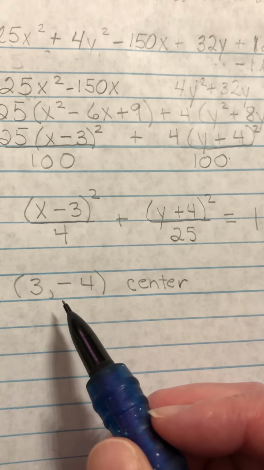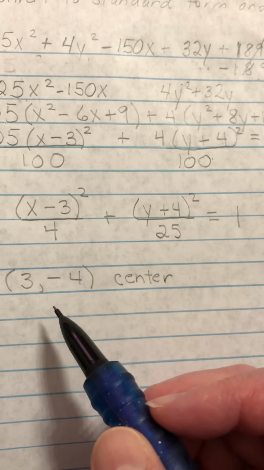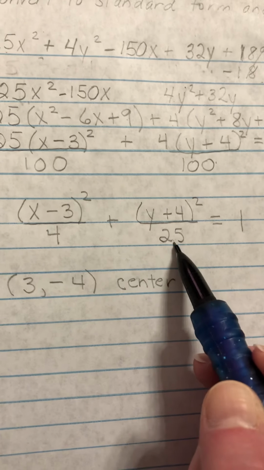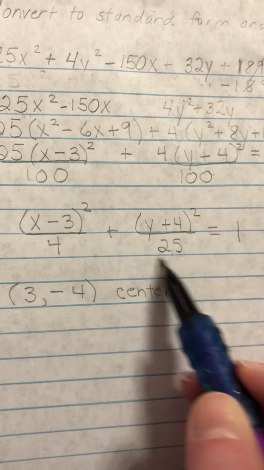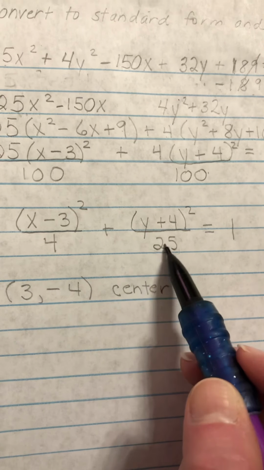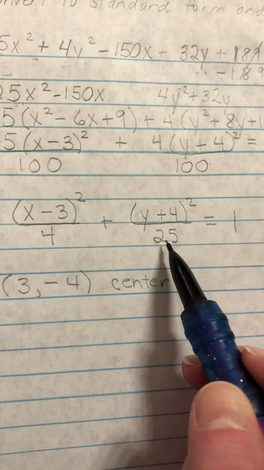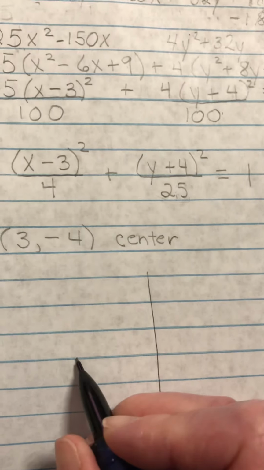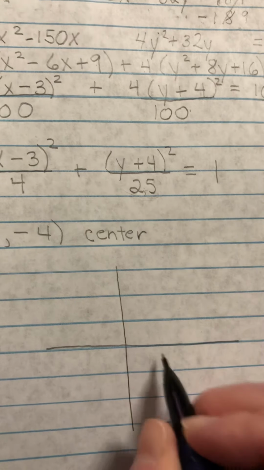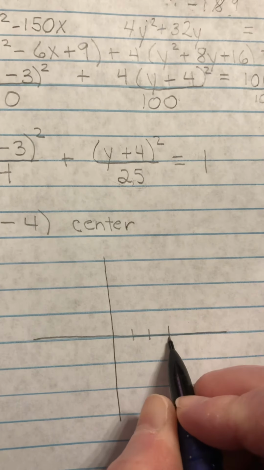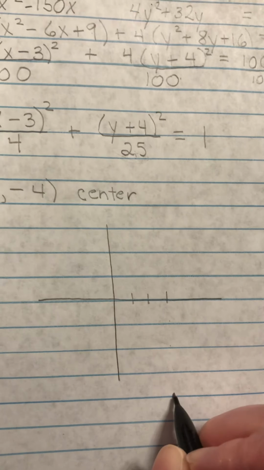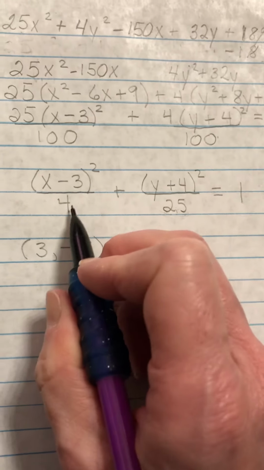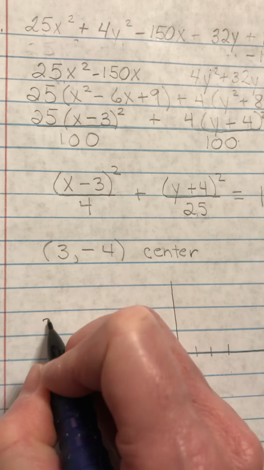So now in order to locate the foci, remember the foci are going to be on the same axis as the major axis, which is this with the y, because this is the bigger number. So if you think about this as being located at 3, negative 4 with its center, then take 25 minus 4, which is 21.